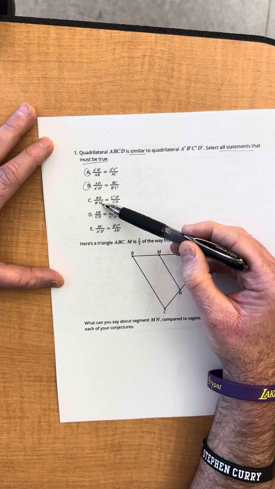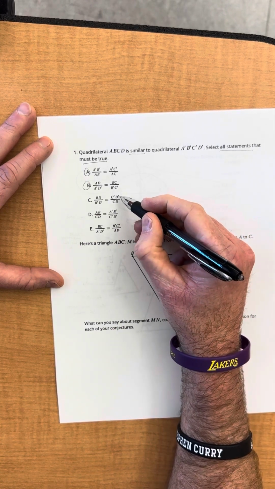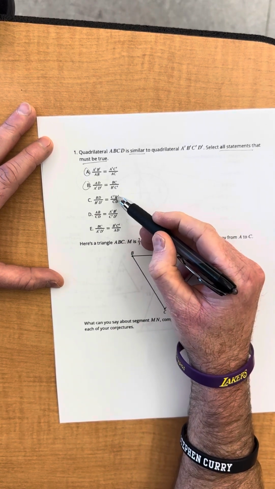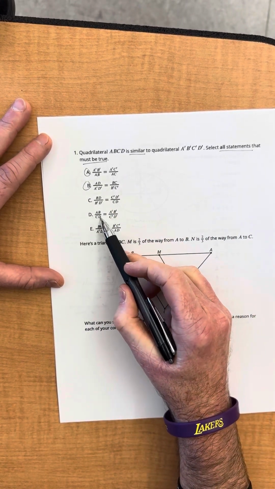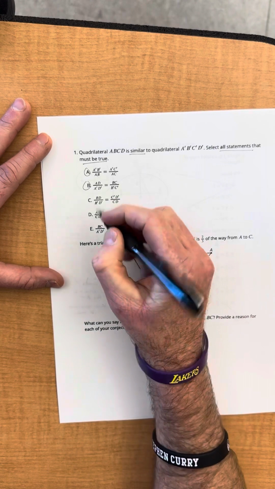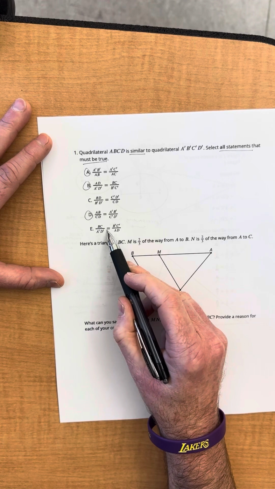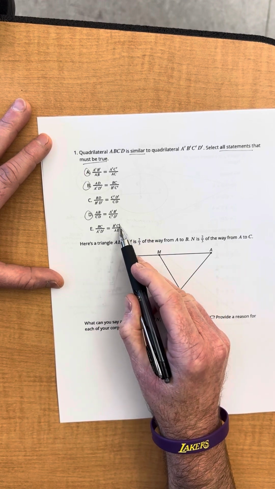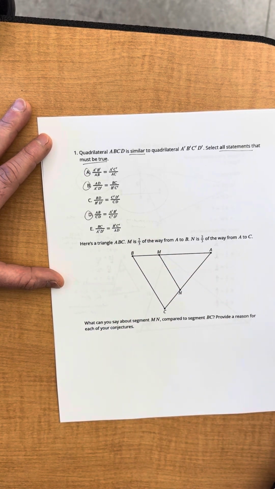This is where it gets a little off. BD over B prime D prime, up here these are going to have to be switched if this were true. This should say CD over C prime D prime, but it does not. AB over CD, this is good as long as A prime B prime over C prime D prime, so that one's good. BC over A prime D prime, can it equal B prime C? No, because they're switched. So your answer is ABD.